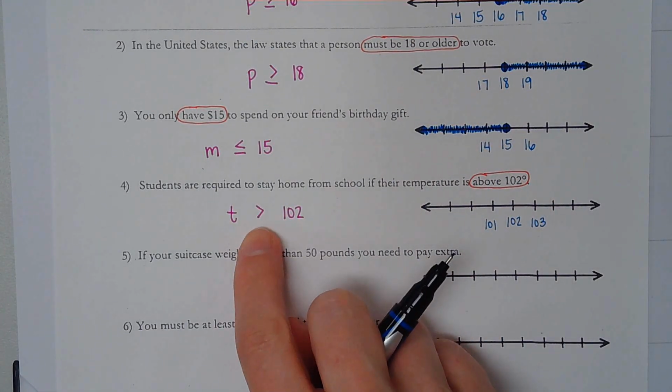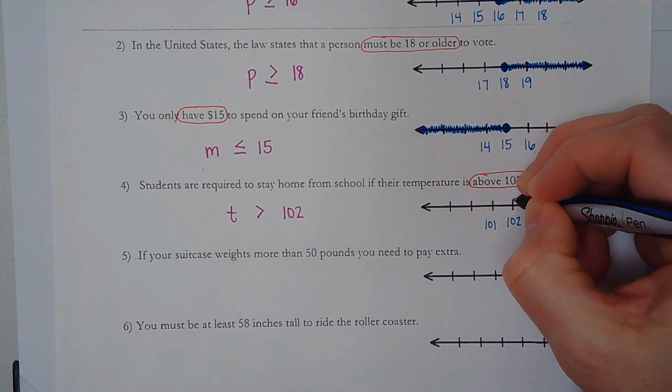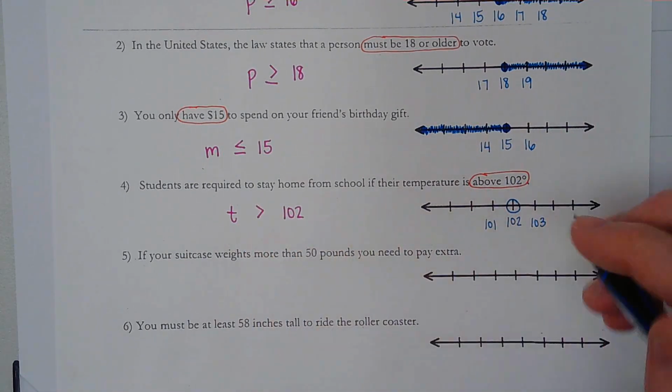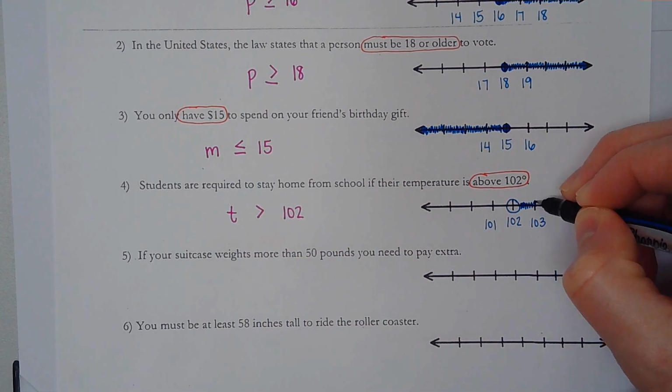There's no line underneath my sign, so I'm going to leave it open. And it's saying anything greater than this, so greater would be going this direction.